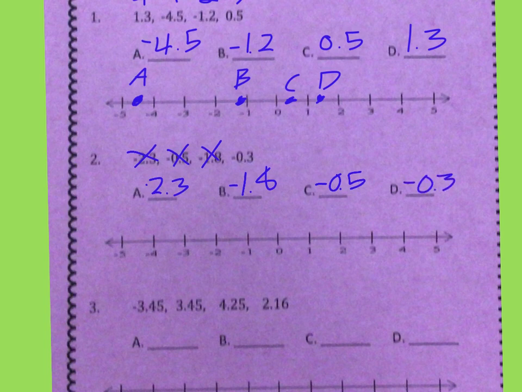Now let's place them on a number line. So where would negative 2 and a third be? We're right here. A, B, 1 and 8/10 would be about right there. C, a negative half. And D, a negative third. Woo, so it's real close. It's right there. And there we go.